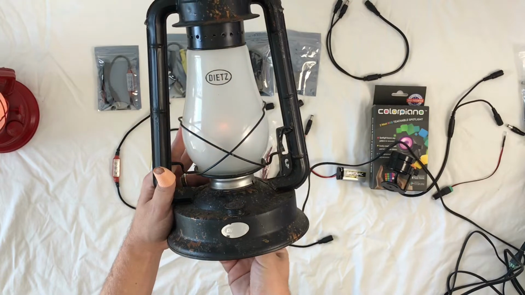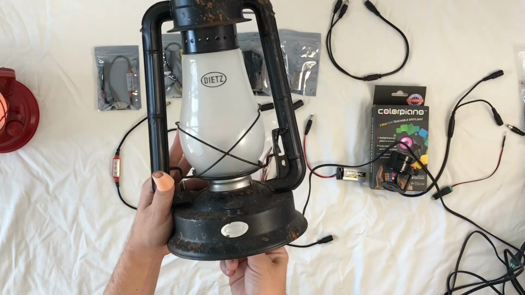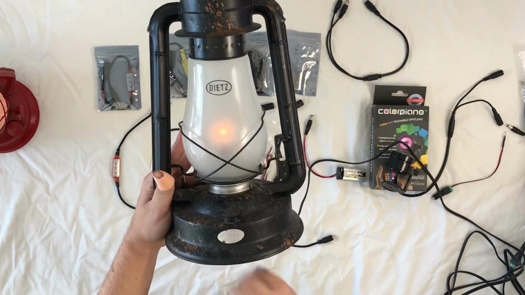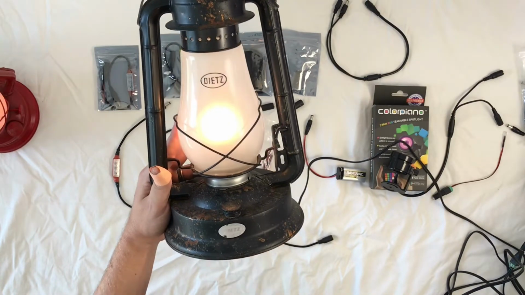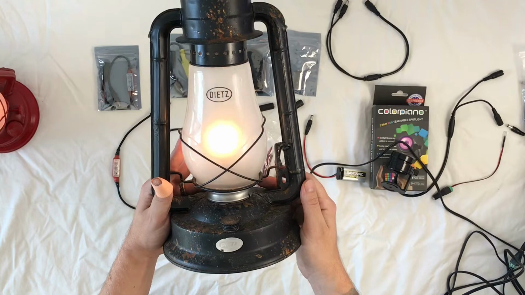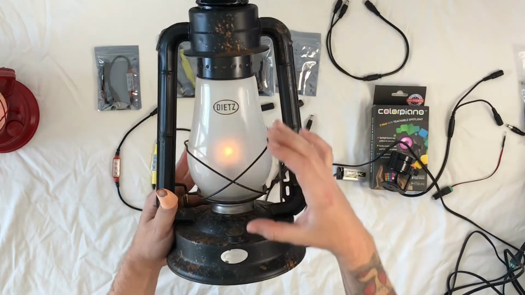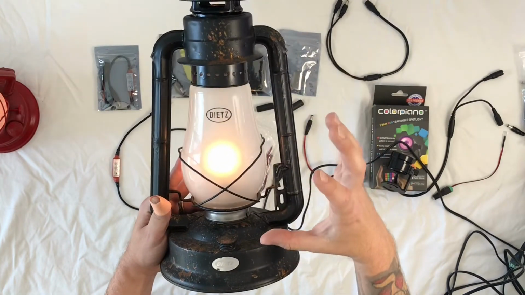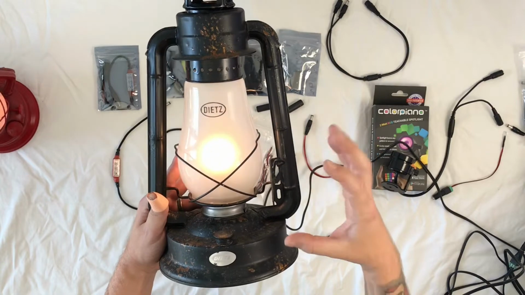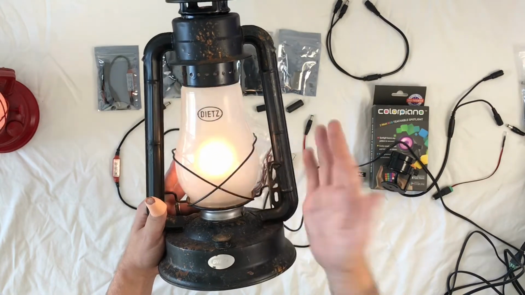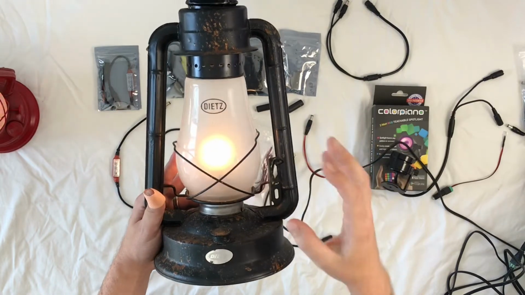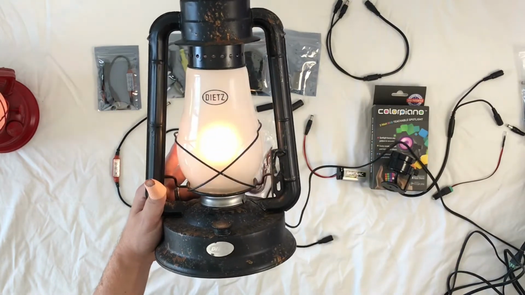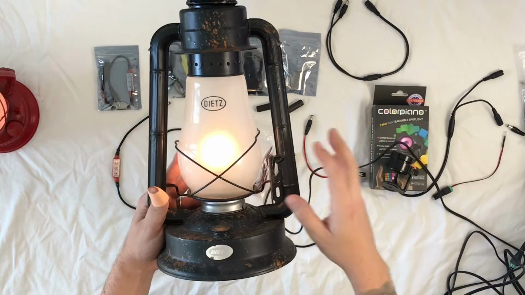Now the great thing about this one is it actually has a dimmer switch on the bottom, so you can turn the light source way down, or you can also have the actor turn up the light source while on stage. It has a much more realistic lantern flicker. I wouldn't even call it a flicker, I would call it more of a pulse in my opinion. But this color is much brighter and reads lantern when it's on stage.